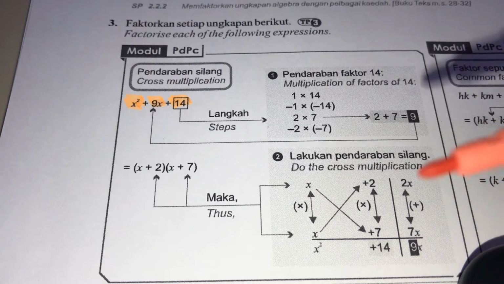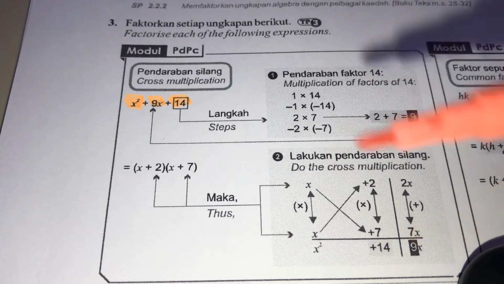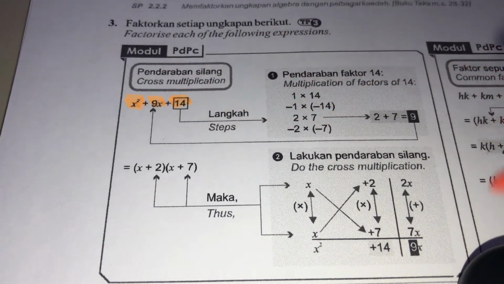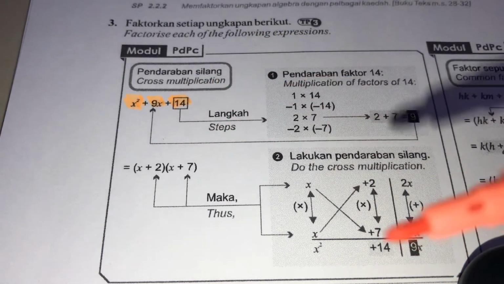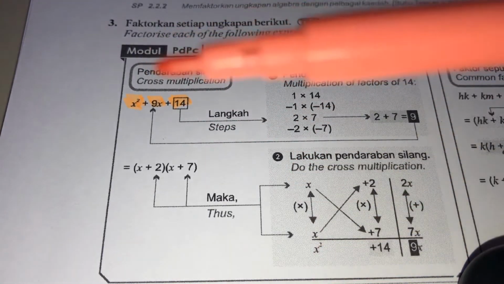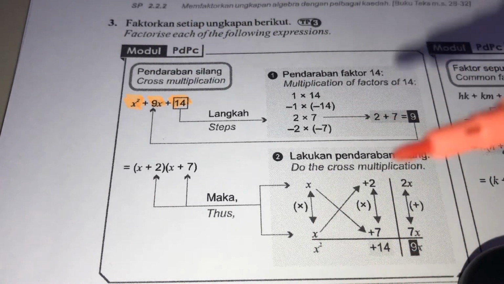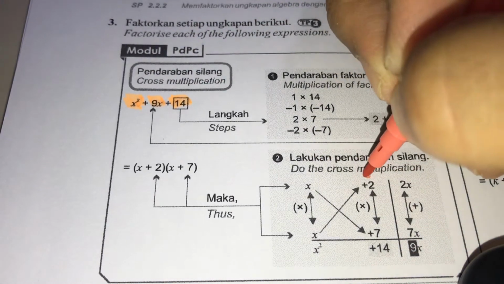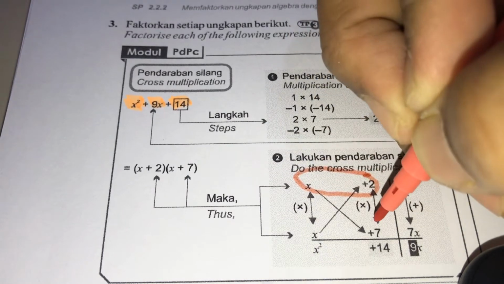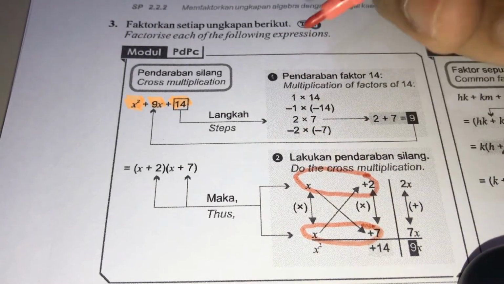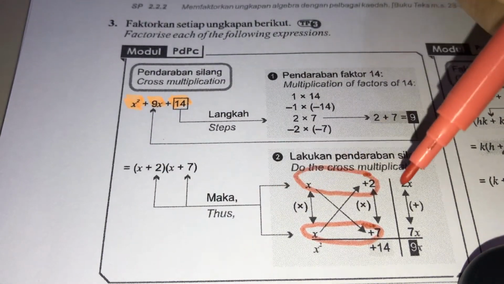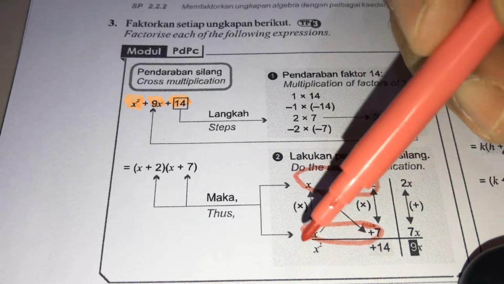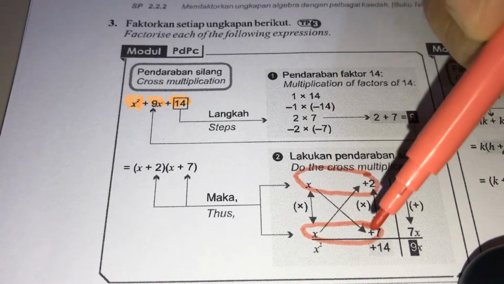Then to check, you add these: 2x plus 7x gives 9x, which matches this one. Then you multiply 2 times 7, 14, positive 14, correct. x times x gives x square. So all the values are correct. The answer is x plus 2, x plus 7. The answer is written horizontally here: x plus 2, x plus 7.